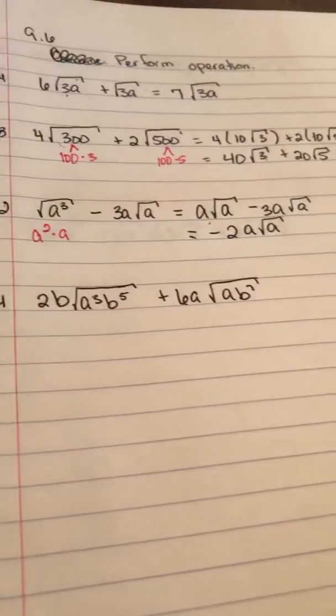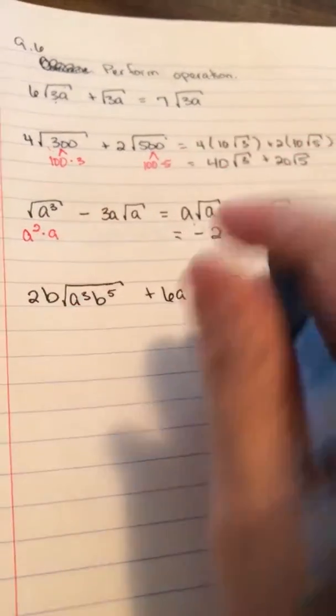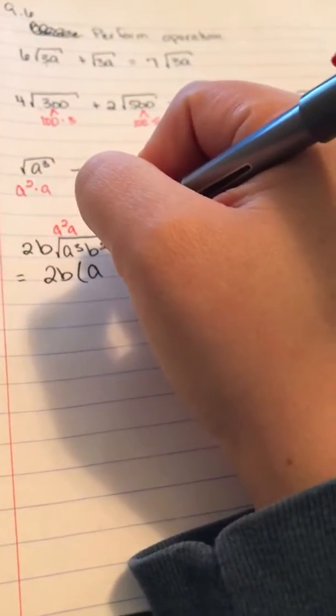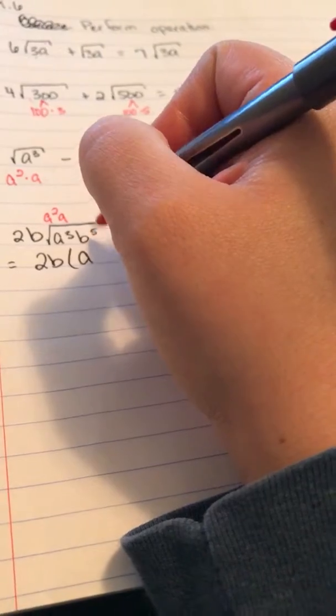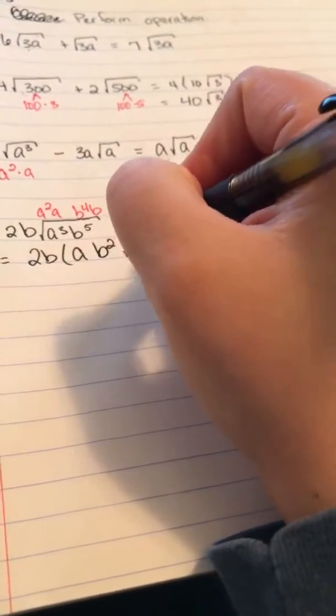For the next one here, again, simplify first. So we're going to have 2b square root of a cubed. So is it 2 goes into 3 once with 1 left over. Again, if you prefer, that's a squared times a. Square root of b to the 5th. 2 goes into 5 twice with 1 left over because it's b to the 4th times b. So you're going to have ab squared with the square root of ab left.